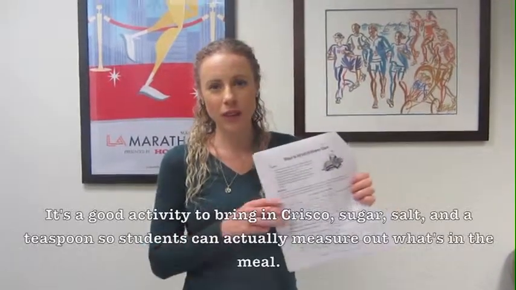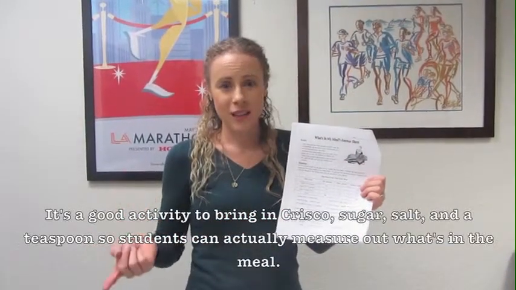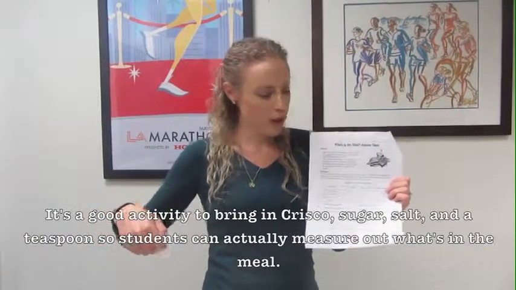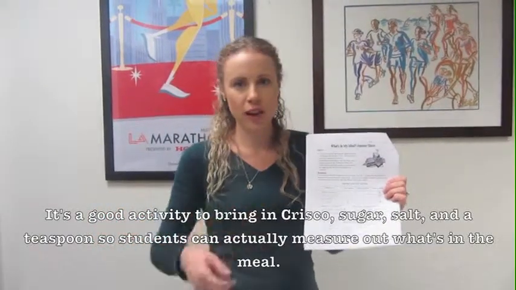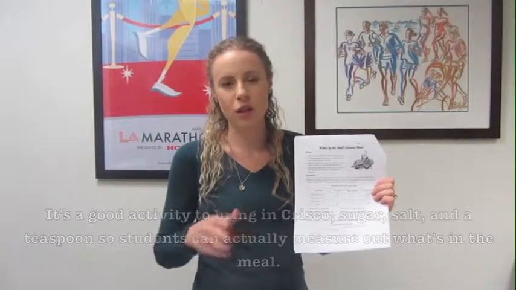And if you have the time and resources, it's a really great activity to bring in some Crisco and sugar and salt and a teaspoon, and then have the students measure out onto a plate how much of the Crisco, sugar, and salt would be in that meal, and just put it on the plate. And it's a really good visual to show the students how much fat and sugar and salt is in those meals.